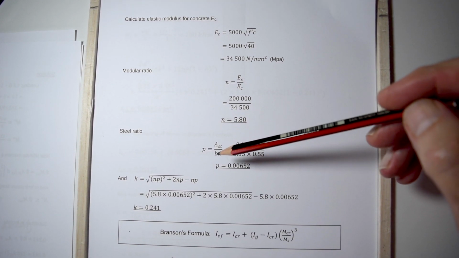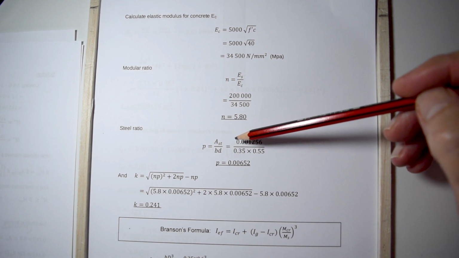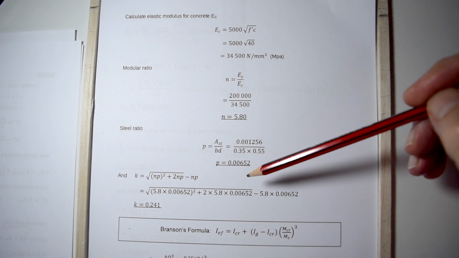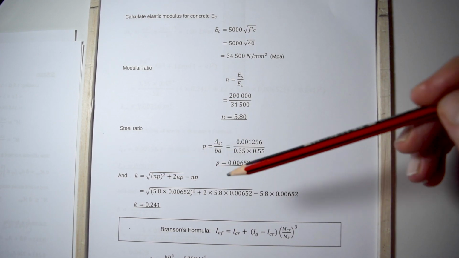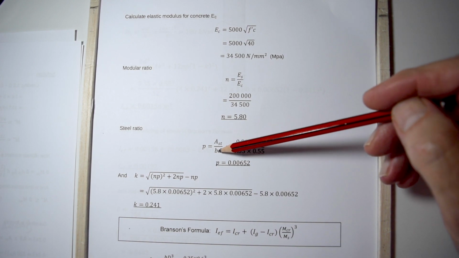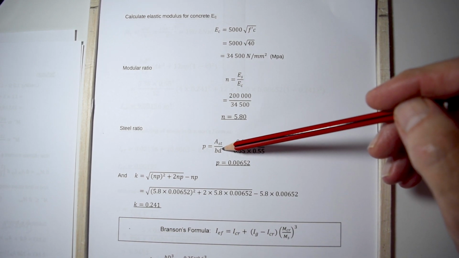The steel ratio is 0.00652. I did that graphically, and it's been done the long way around on the previous page. But p is merely the area of steel divided by the breadth times the effective depth.